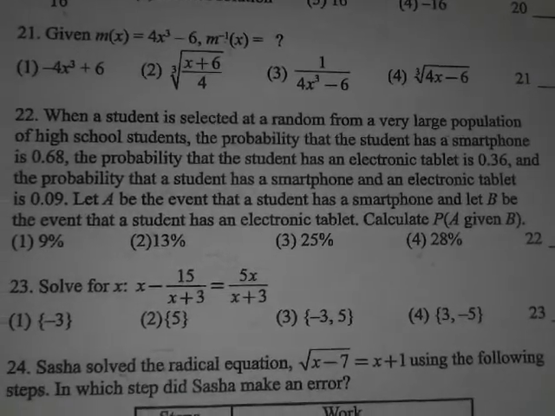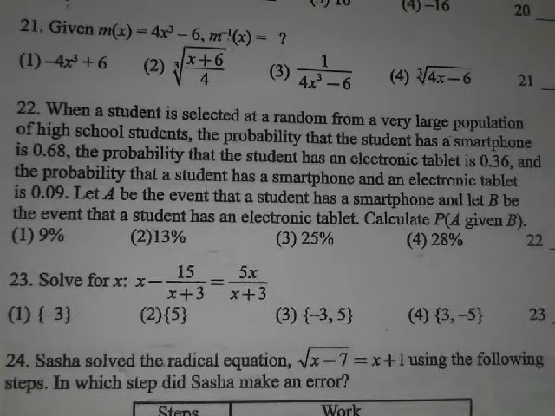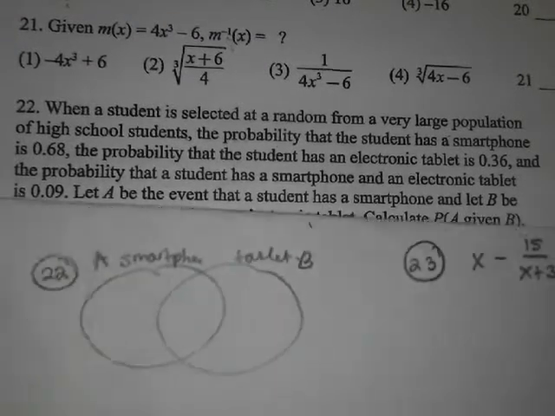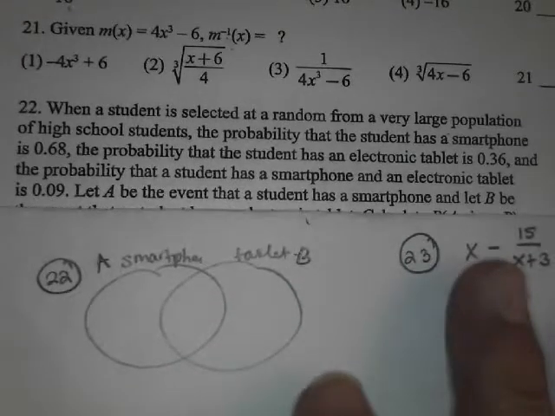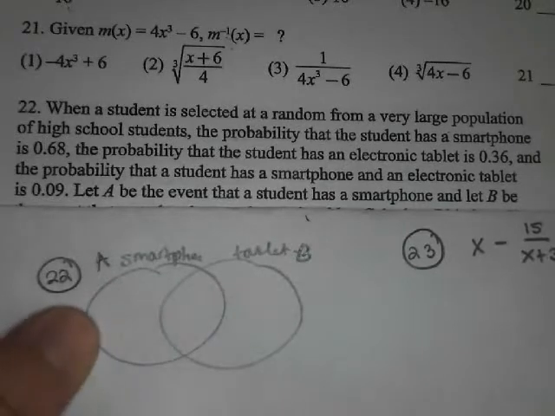Okay? When a student is selected at random from a population, the probability that the student has a smartphone is 68%. The probability that the student has an electronic tablet is 0.36. And the probability that a student has both a smartphone and an electronic tablet is 0.09. So this should scream Venn diagram too. I have a smartphone circle and a tablet circle. Let A be the smartphone event and let B be the tablet event.